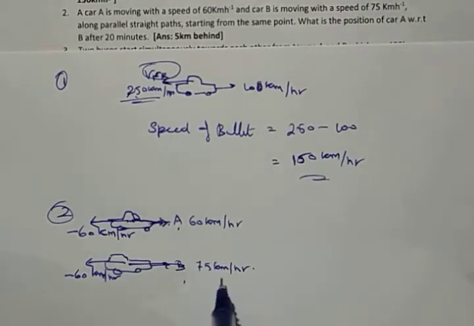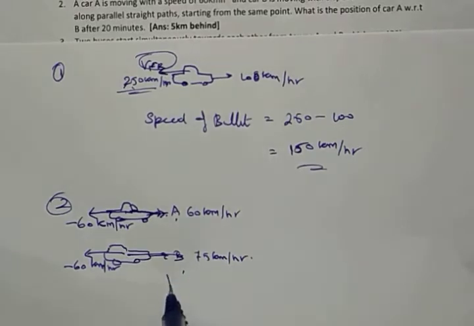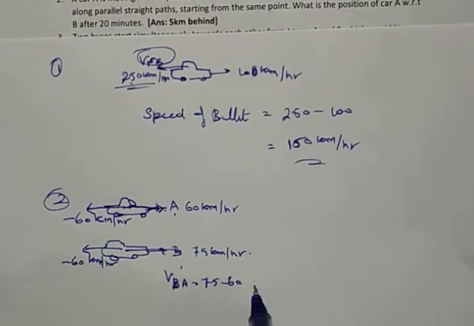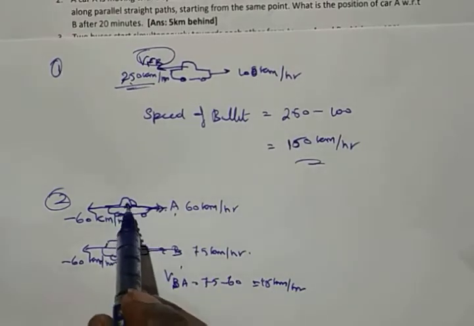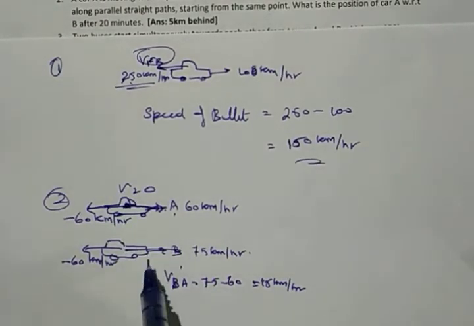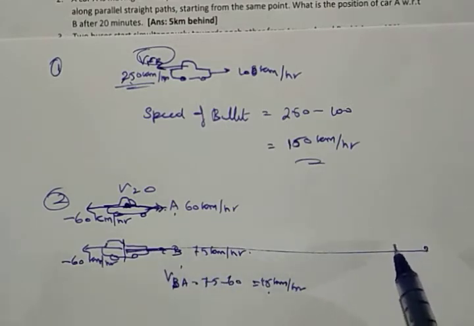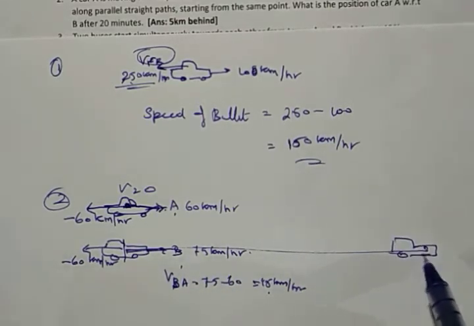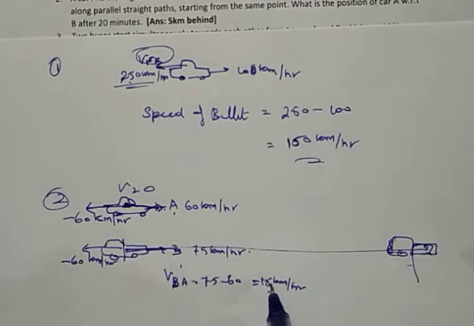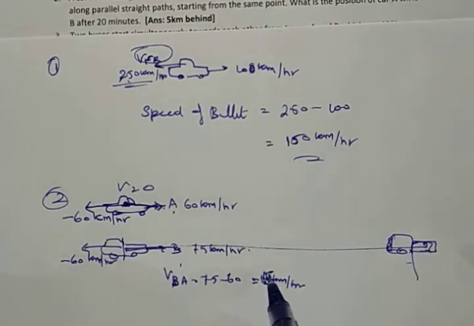So the net speed of B, the velocity of B with respect to A, is going to be equal to 75 minus 60. It will be equal to 15 kilometers per hour. The relative velocity of A becomes 0. Here this will become 15 kilometers per hour. Now after some time this car will be somewhere over here. What speed is it traveling with? It is traveling with a speed of 15 kilometers per hour.